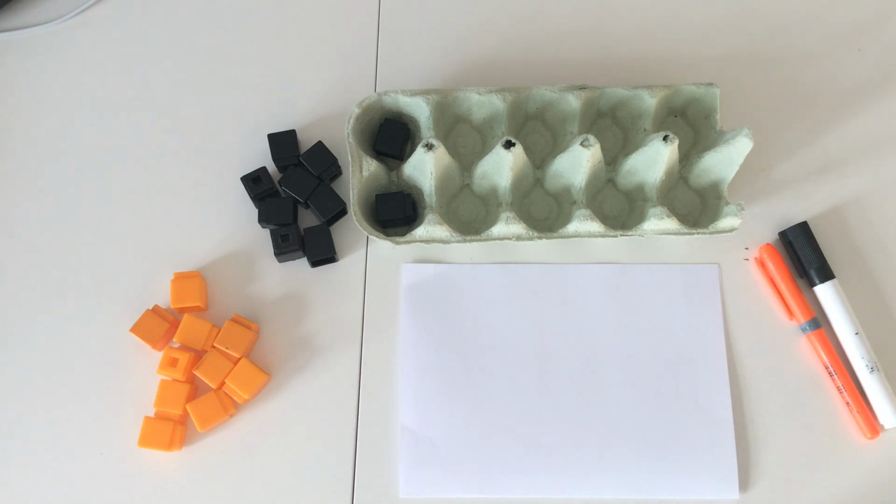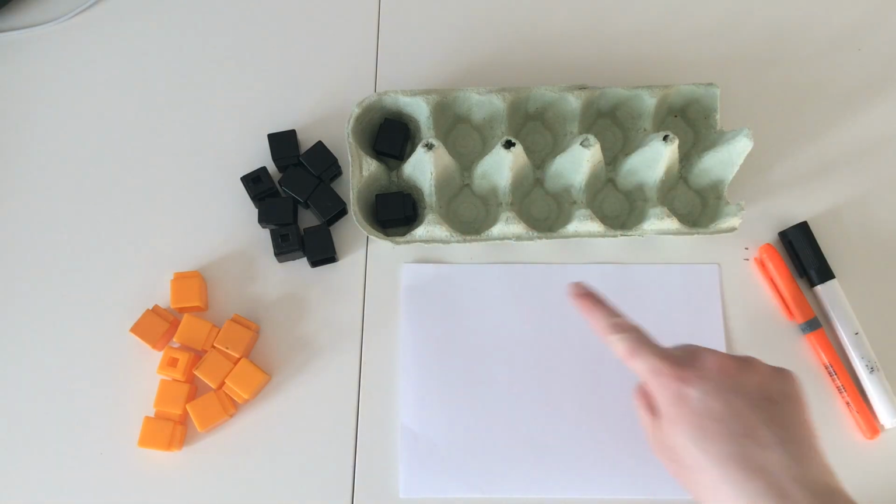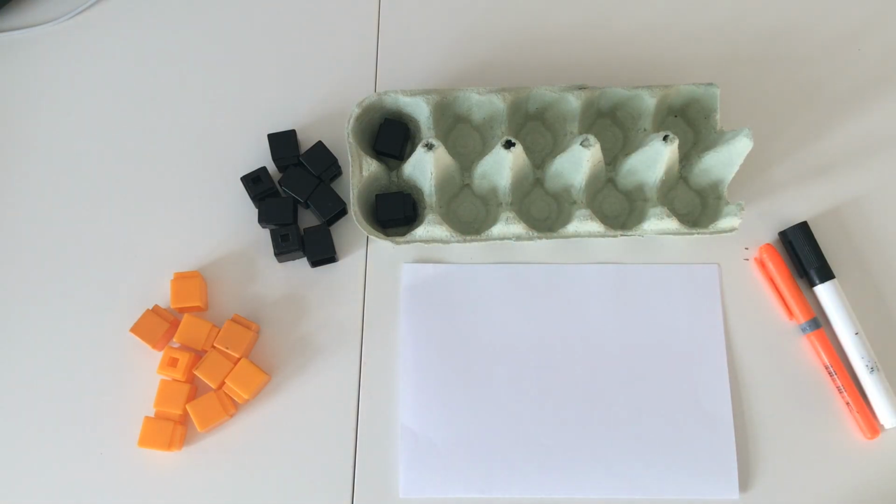So if I think back to the song, 2 and something, that makes 10. So if I can't remember, I might have a little look at my egg box. Now it's just like our tens frame that we've been learning at school as well. Now if you remember from our tens frame, we have 5 at the top and we have 5 at the bottom. 5 add 5 makes 10.